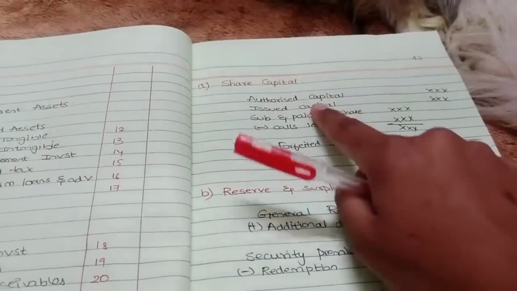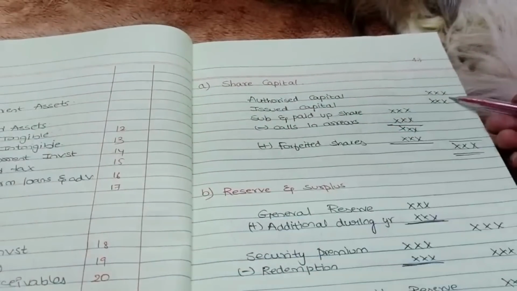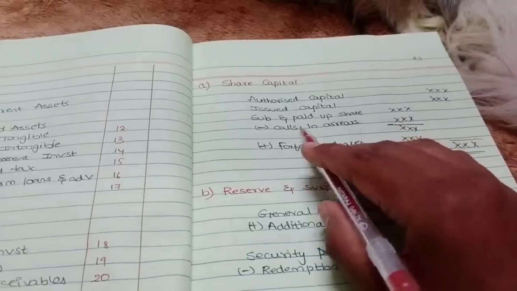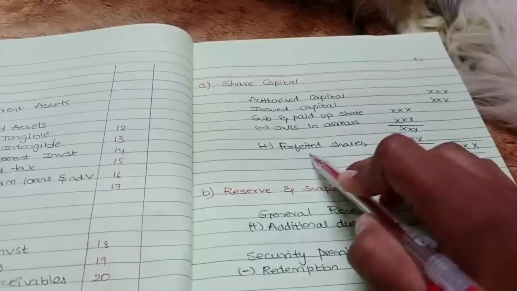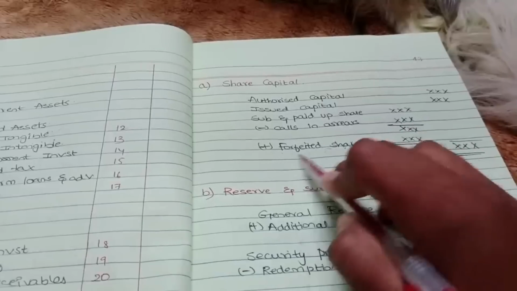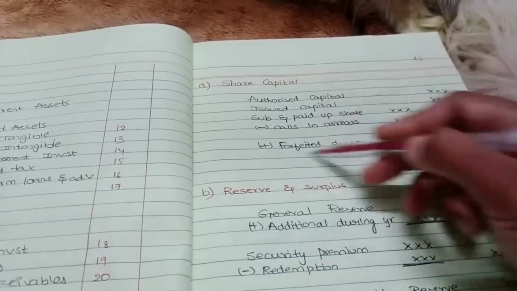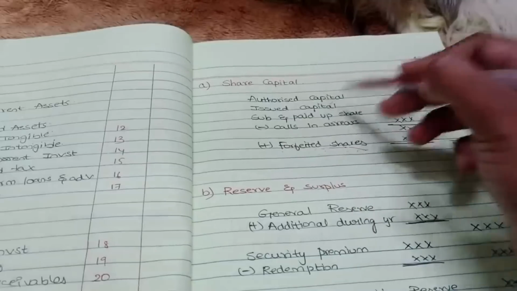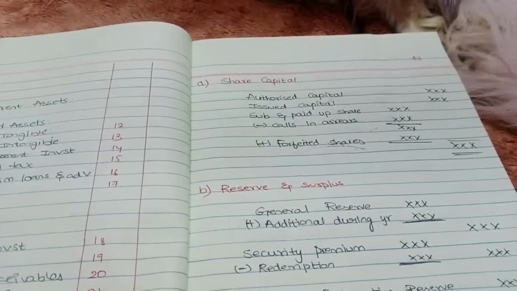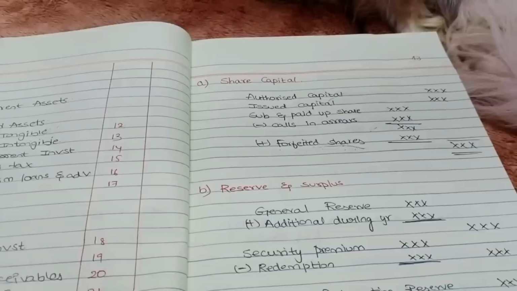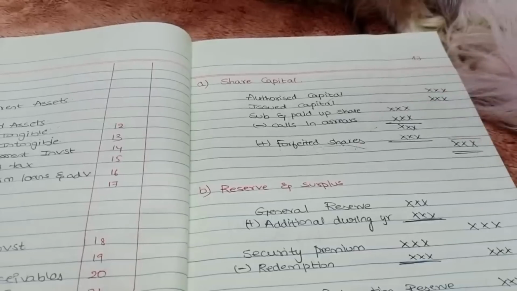In the question, if they have given any authorized capital or issued capital, we need to put that amount. And if they are having any calls in arrears, we should deduct it. And if you are having any forfeited shares, if you find this in the question, you need to add it here. This is the formula to find the share capital. You need to remember this type of formula. That's why it is a little bit big chapter, but otherwise it is an easy chapter also.